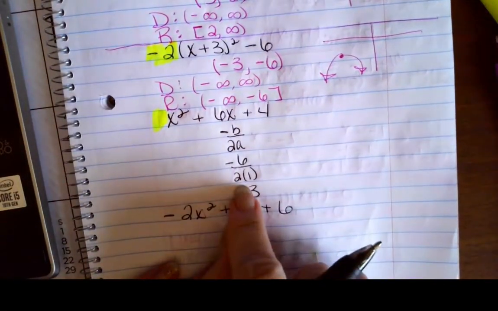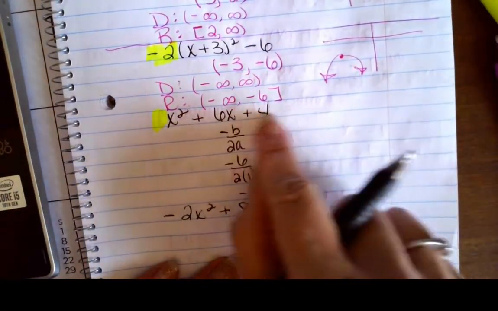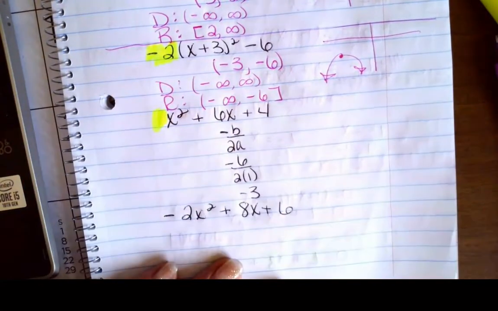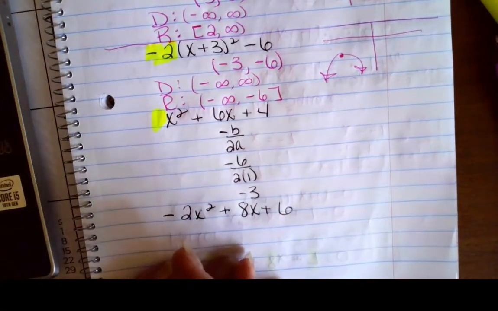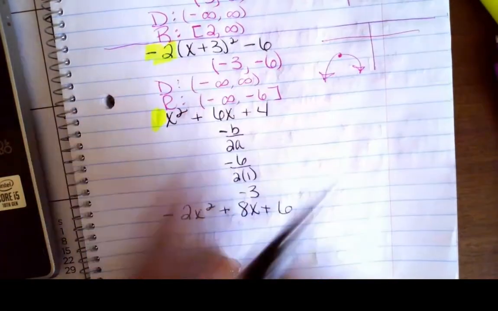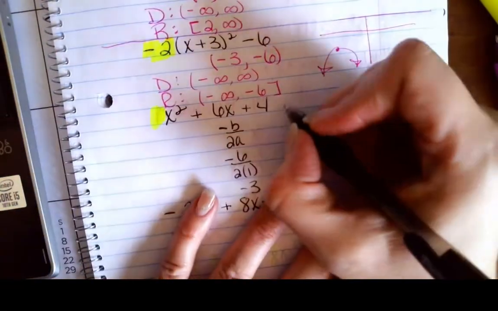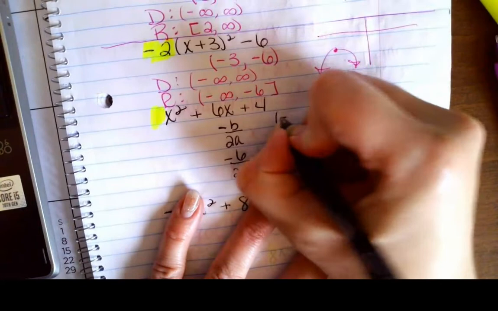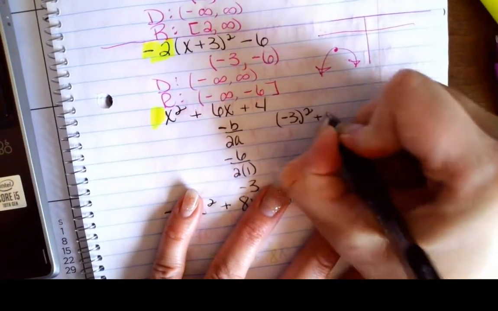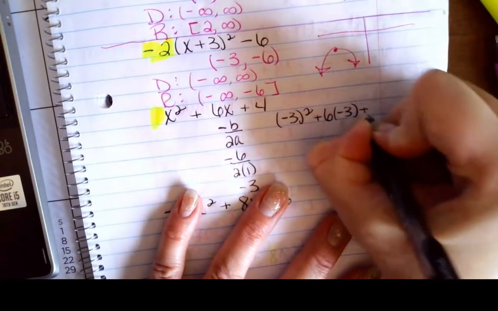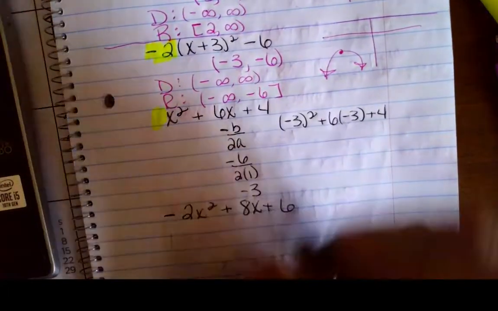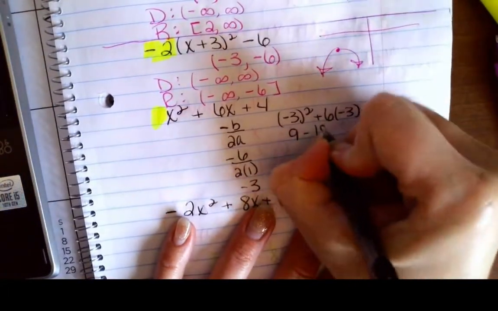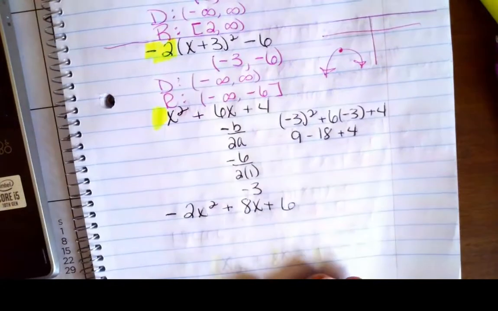Take that -3 and plop it back in here to see what his y coordinate is. If you ever want to know what y is, then evaluate x in your original function. So my y coordinate will be (-3) squared plus 6 times -3 plus 4. So I get 9 minus 18 plus 4.